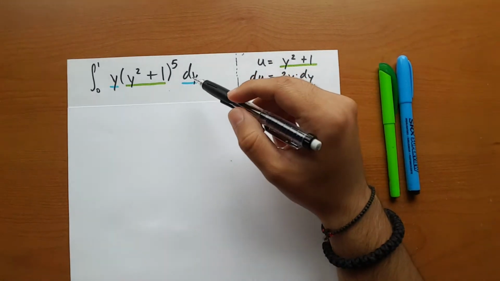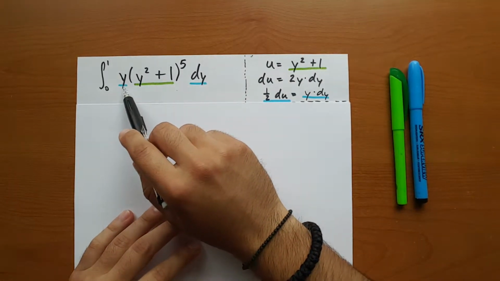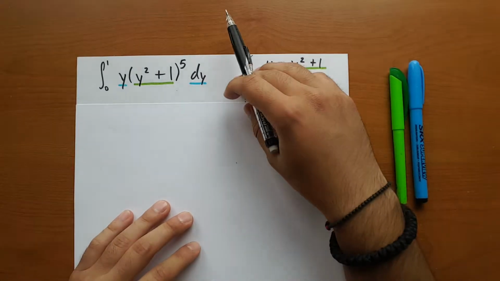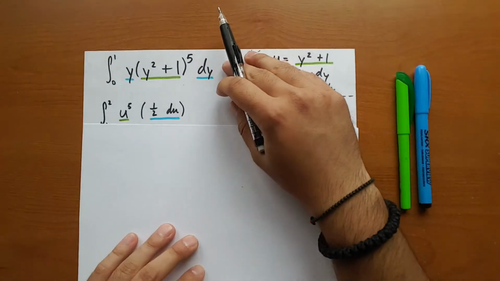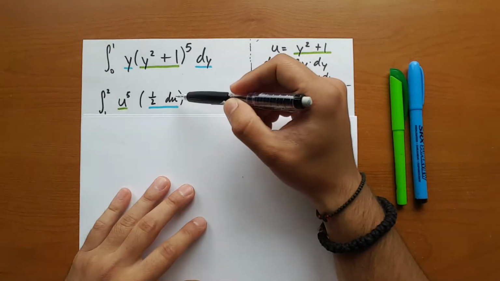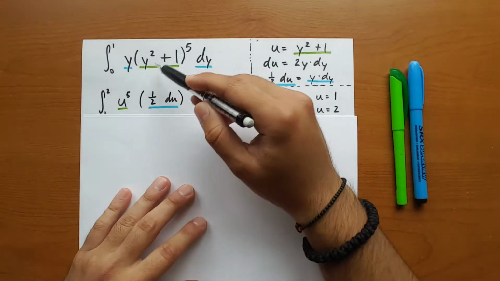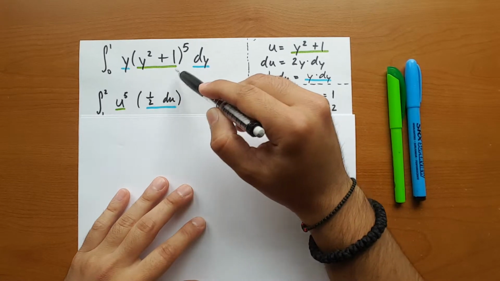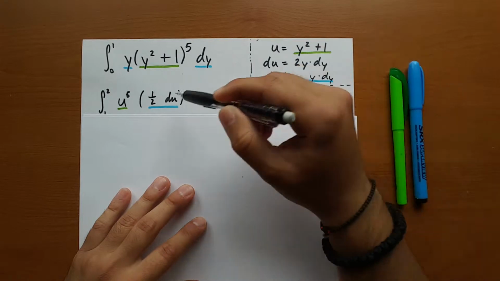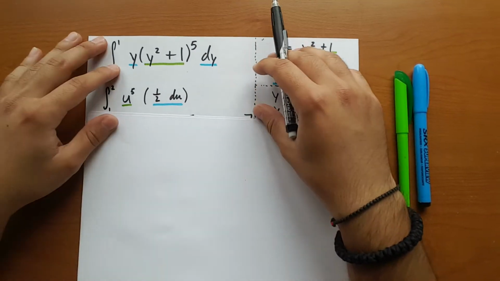Now if we look back at our original function that we're taking the integral of, we see y and dy in there. So when we go to the next step for u substitution, we plug 1/2 du in for y dy, and then we plug in u for this. Since this is our u, it's just going to be u to the fifth, and then 1/2 du is what we plug back in for the y dy.